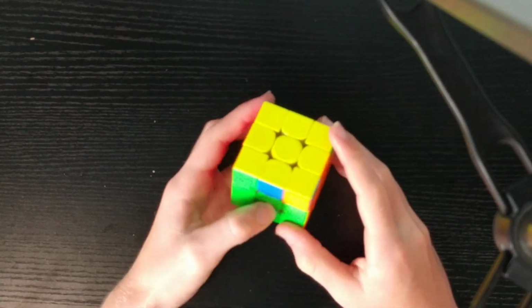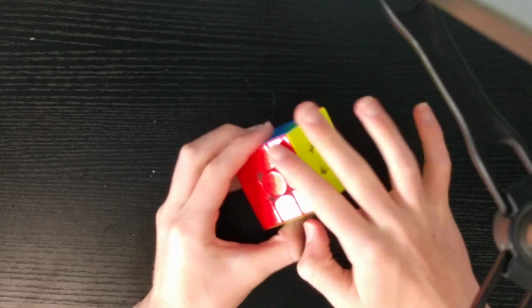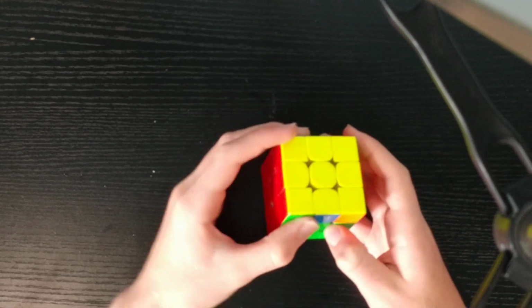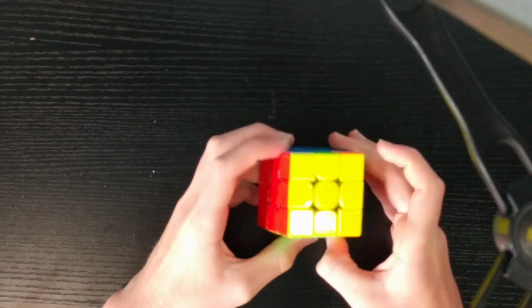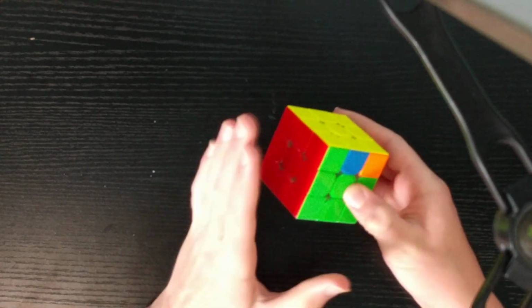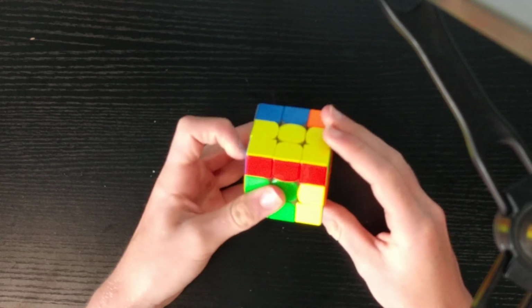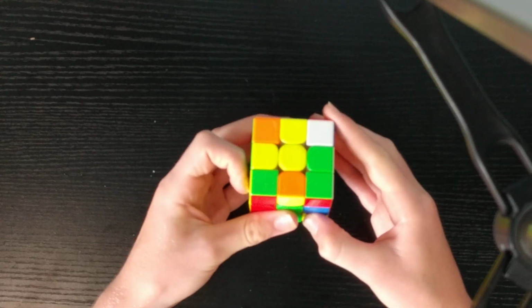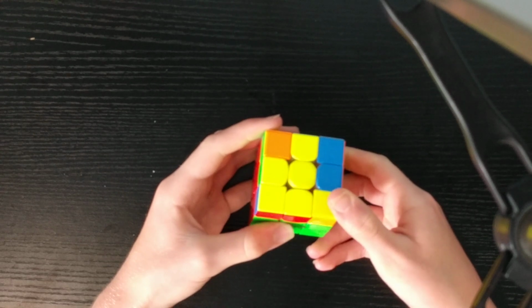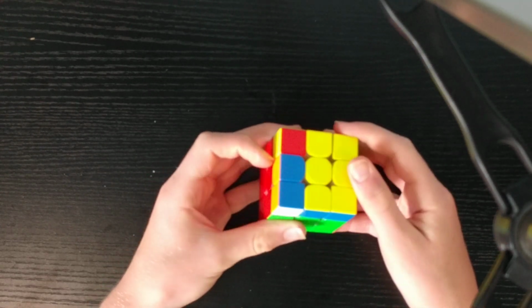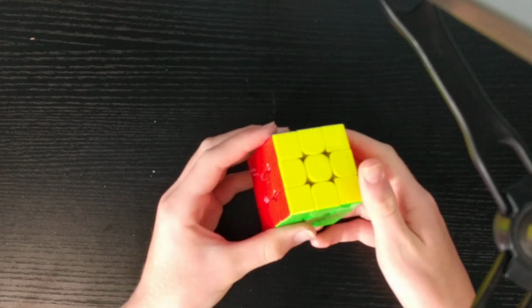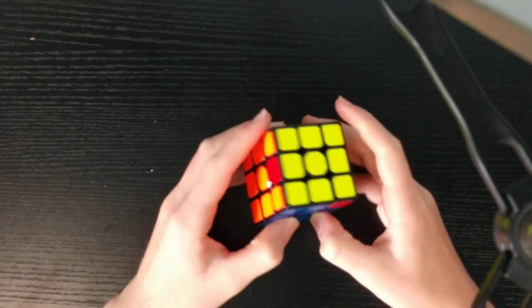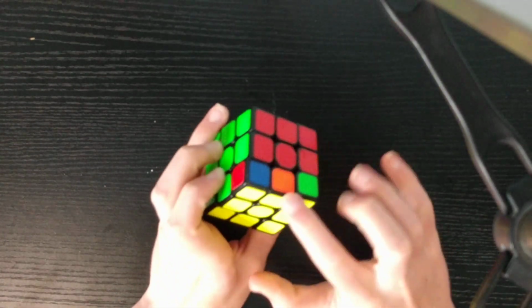So yes. The next one I'm going to show you is when you have yellow solid, of course, and then a block of 3 right here, and then nothing else has light colors. So you do this. You hold this on the left and do this. So that's pretty simple.